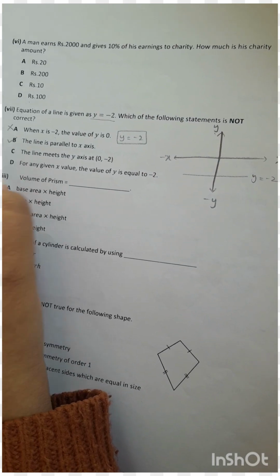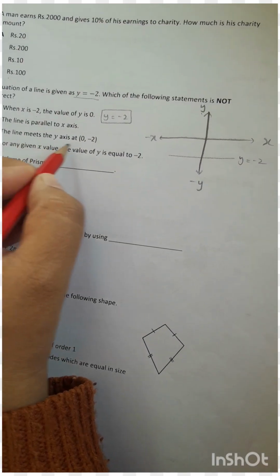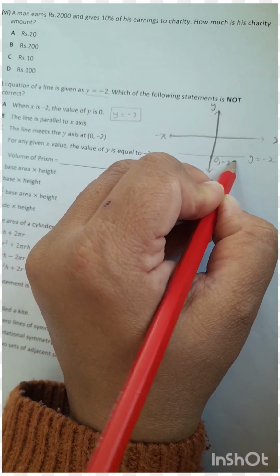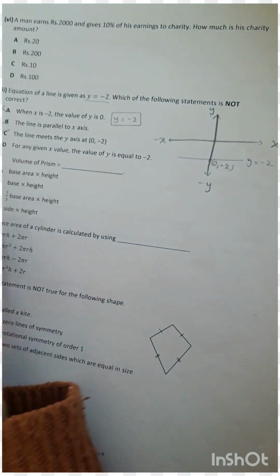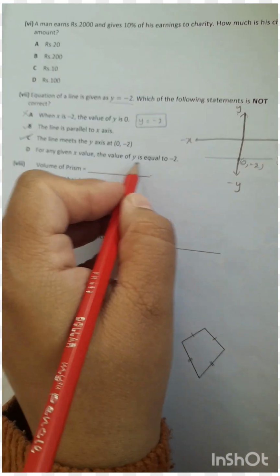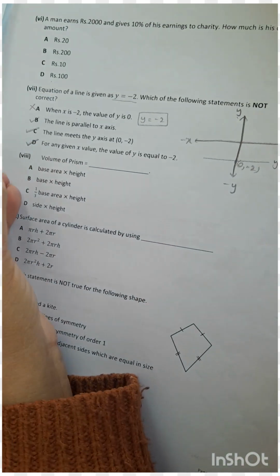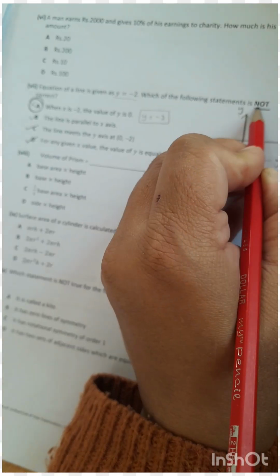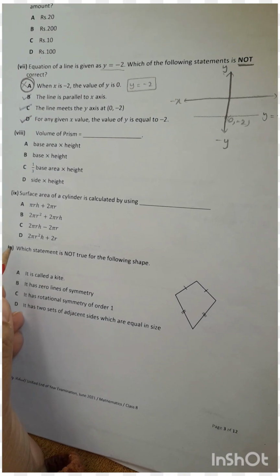The second is the line is parallel to the x-axis. That's true. Third is the line meets the y-axis at (0, -2). That's also correct. And the D part is for any value of x, y is always -2. Yes, that's also true. So the A part is the incorrect option, because we need to see which statement is not correct. Moving on to the last part, that is also related to our syllabus.